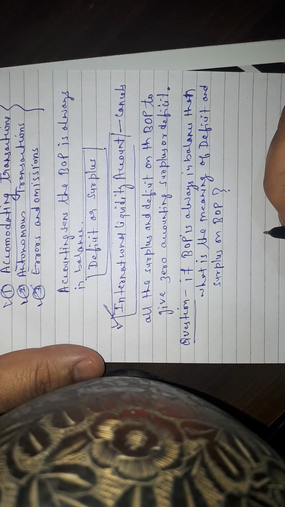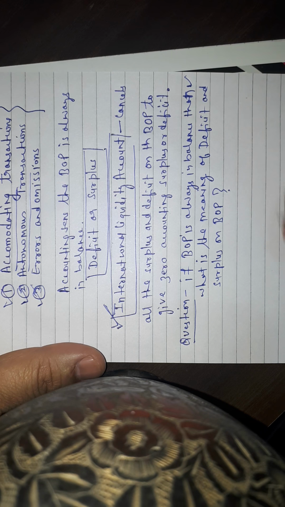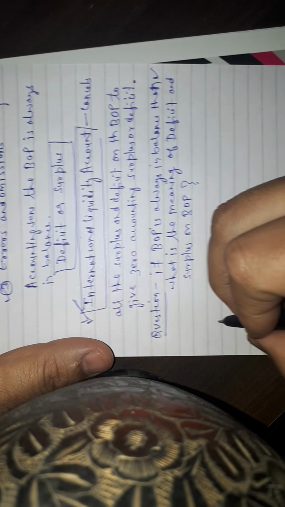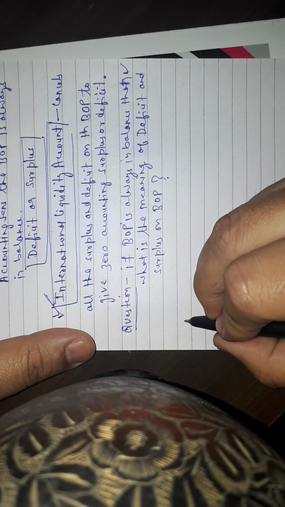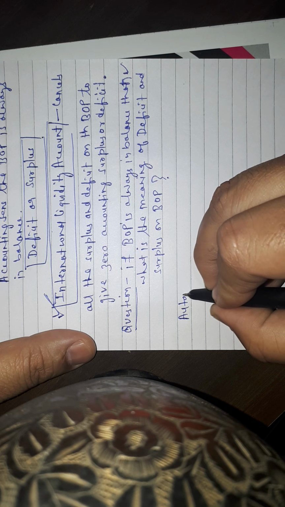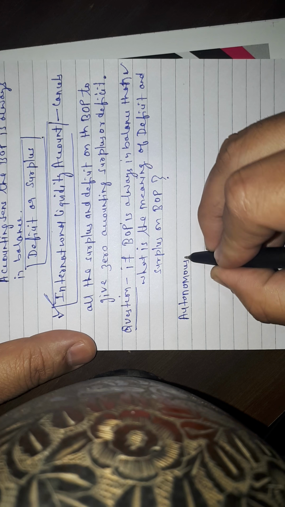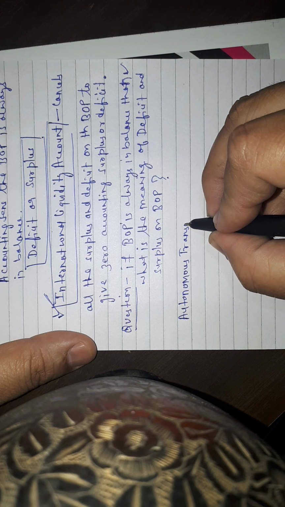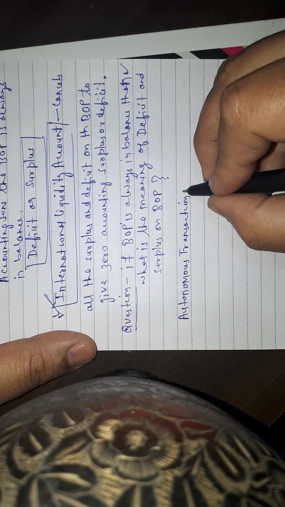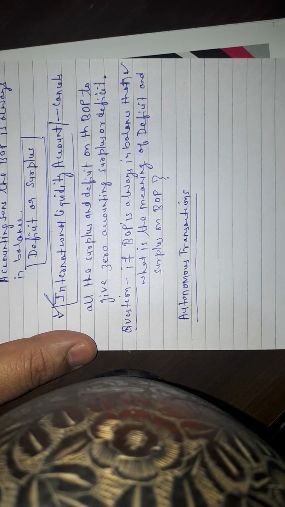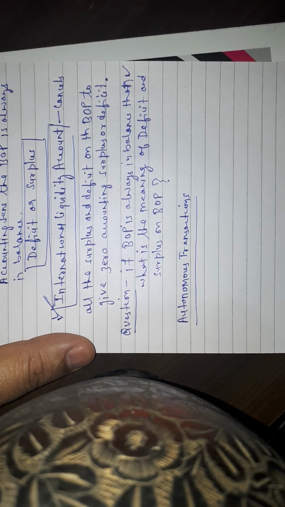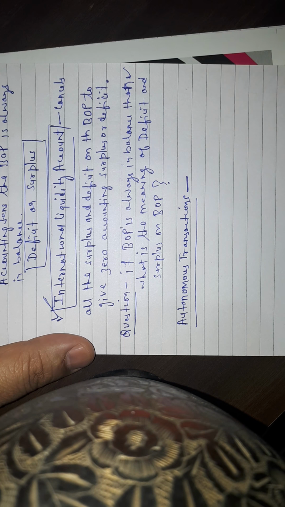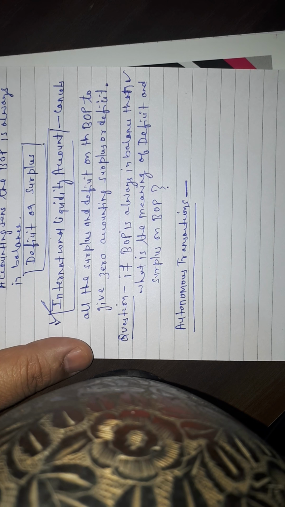This is answered by explaining the autonomous transactions and accommodating transactions. So we should know what autonomous transactions are. Like the name itself suggests, autonomous means independent of anything.